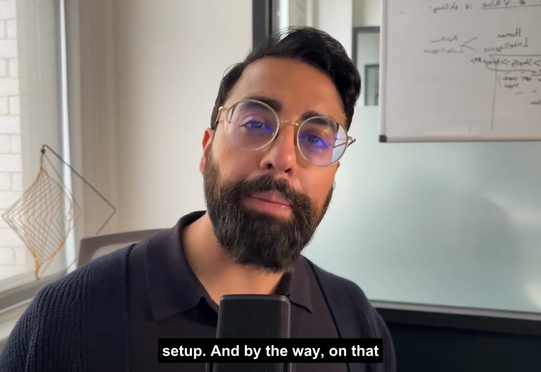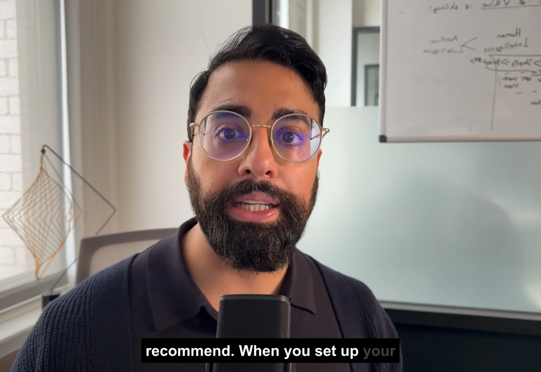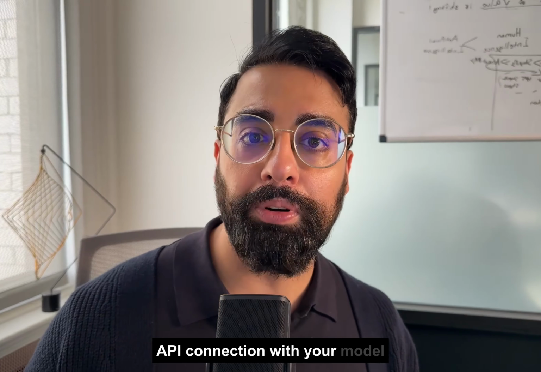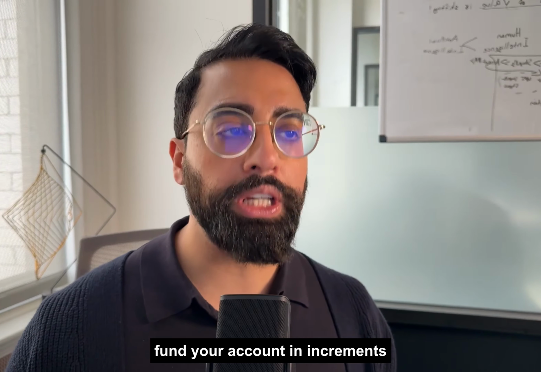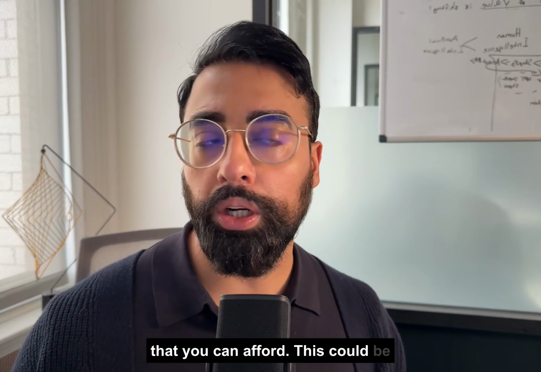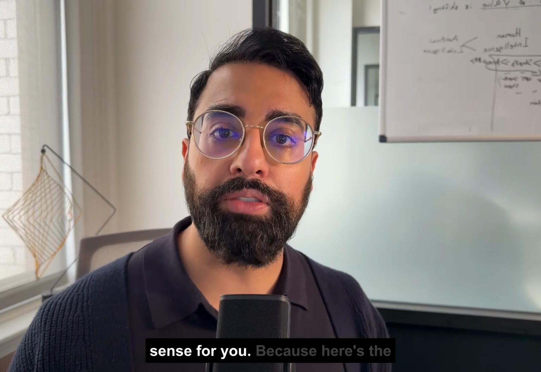And by the way, on that point, here's what I'd strongly recommend. When you set up your API connection with your model provider, turn off auto renewal. Instead, fund your account in increments that you can afford. This could be $20, $50, $500, whatever makes sense for you.